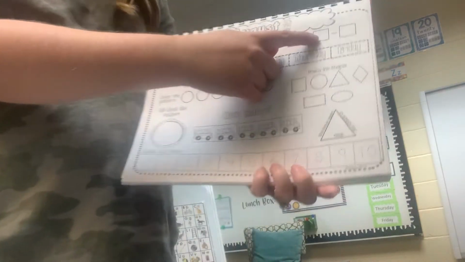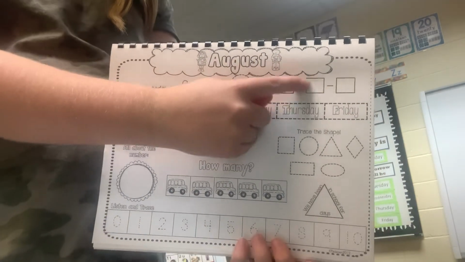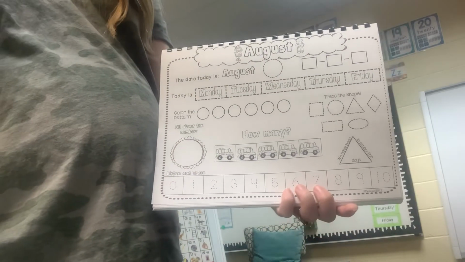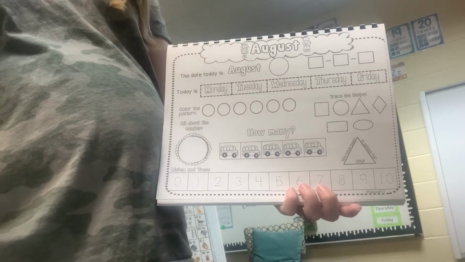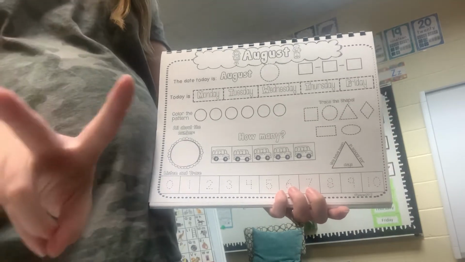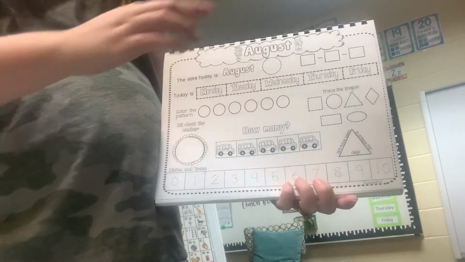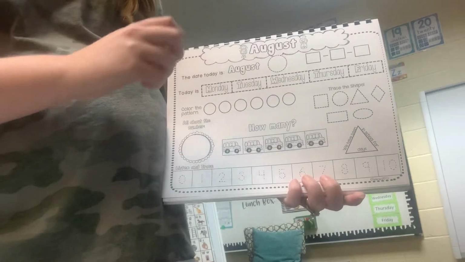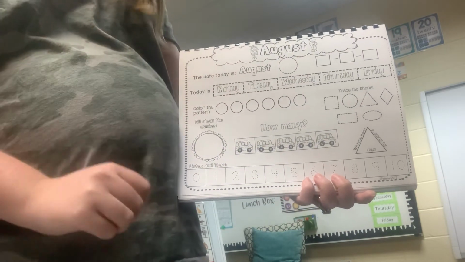So right here in this middle box right there, we're gonna write 24. And 24 is a really big number. So to make 24, guess what numbers you need to make 24? You're gonna need a 2 to make 24, and you're gonna need a 4. So the 2 is gonna go first, and then you're gonna put your 4 right there, and you're gonna write it in there.